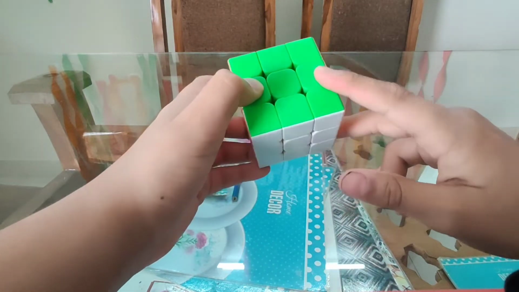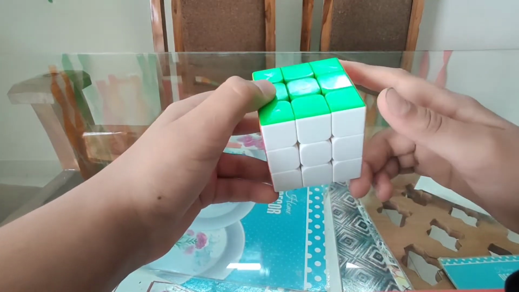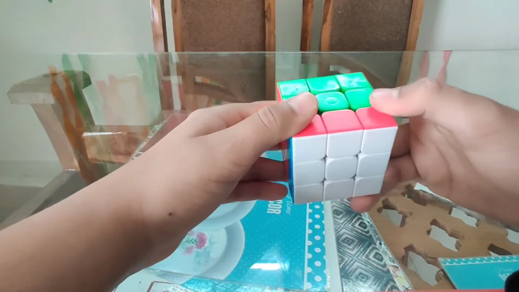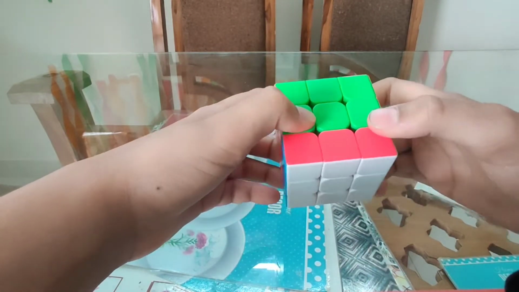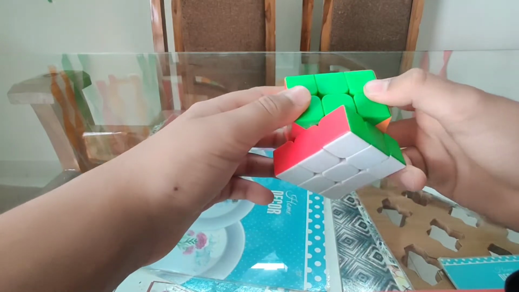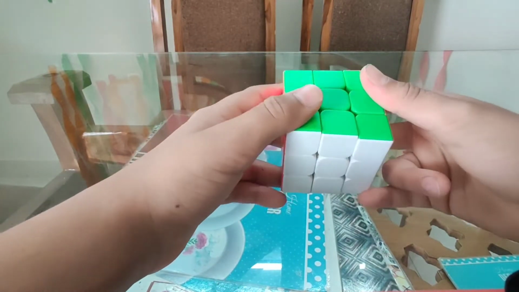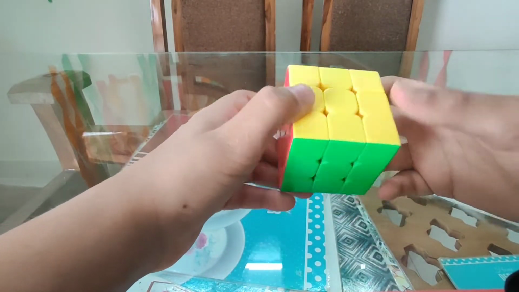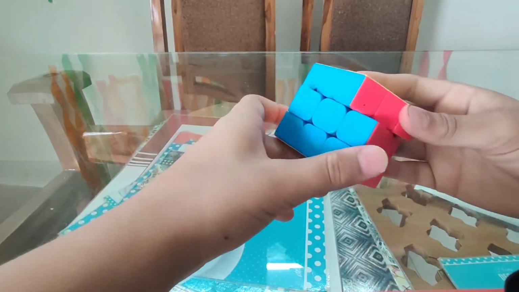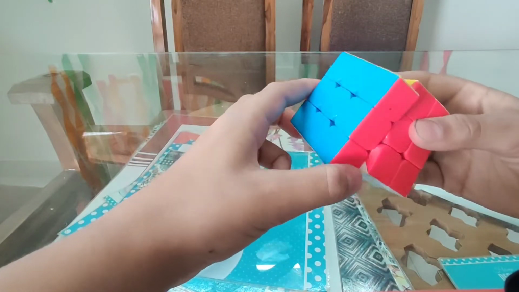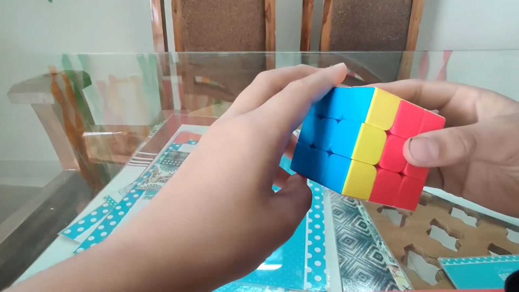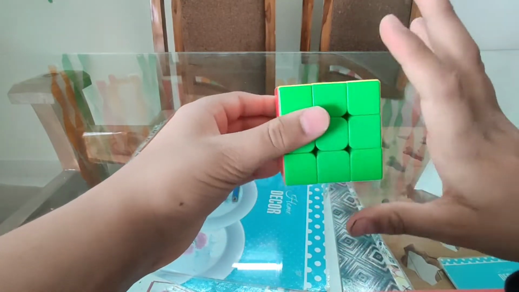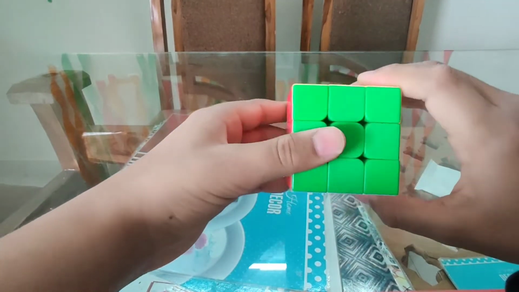Same thing for down, it's like this. D clockwise, down clockwise is D, and this is D anti-clockwise, D apostrophe. Same thing for back. When I say back, look from back like this, and back B apostrophe. So that's like a few moves.